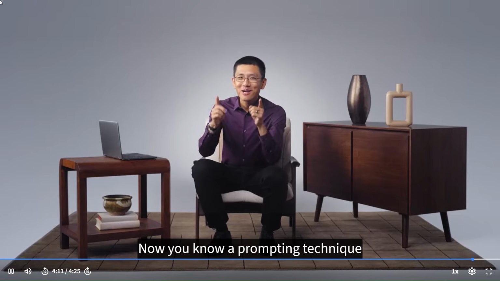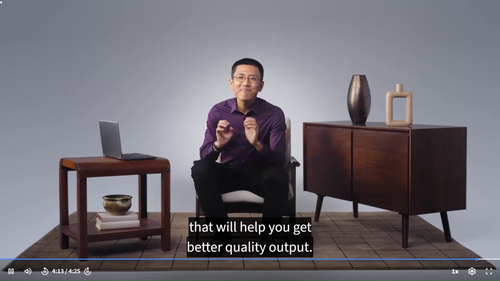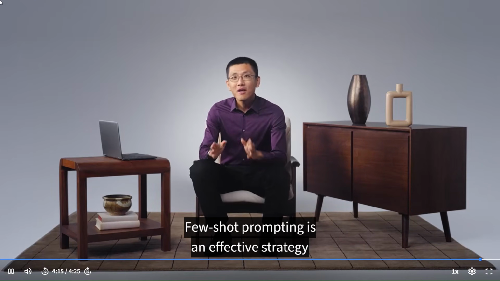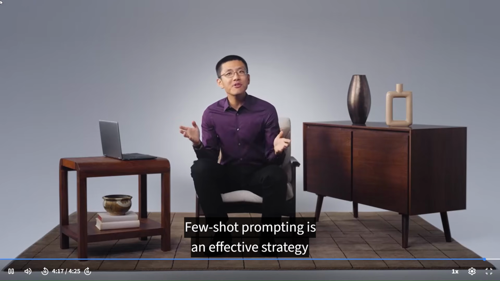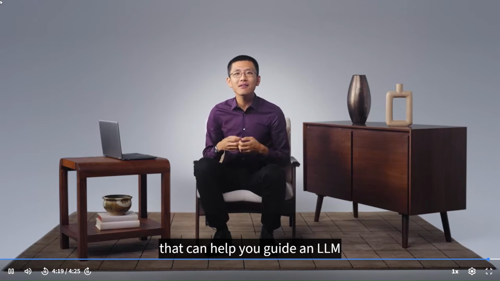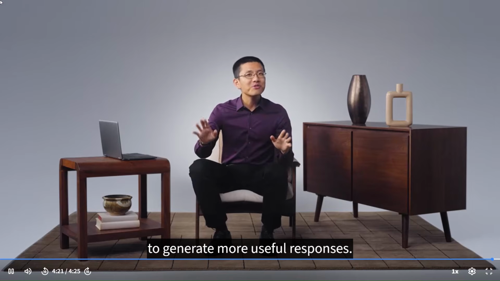Now you know a prompting technique that will help you get better quality output. Few-shot prompting is an effective strategy that can help you guide an LLM to generate more useful responses.